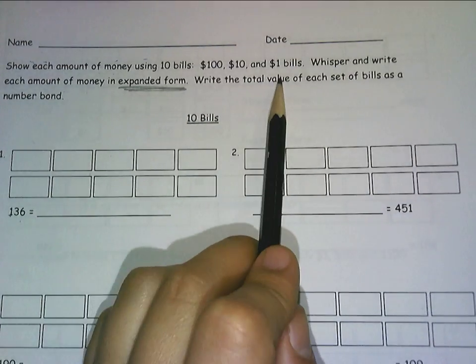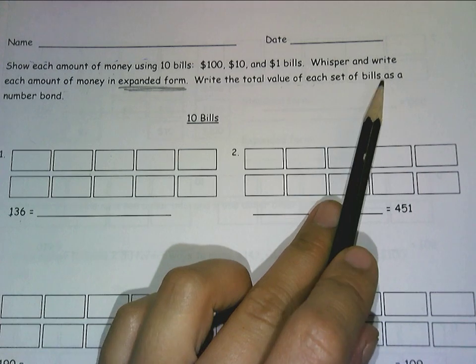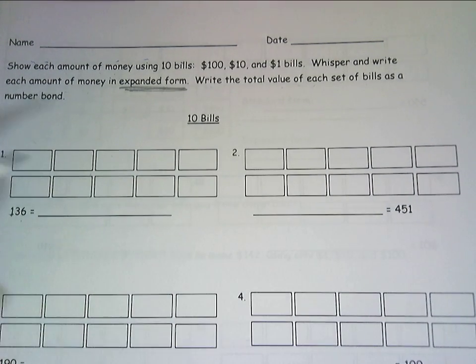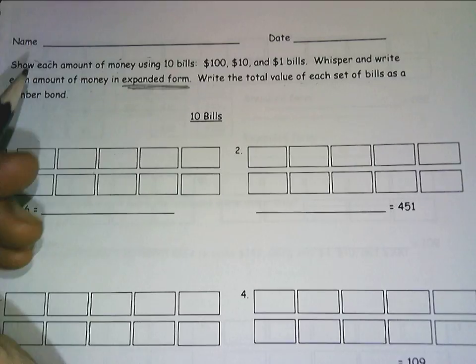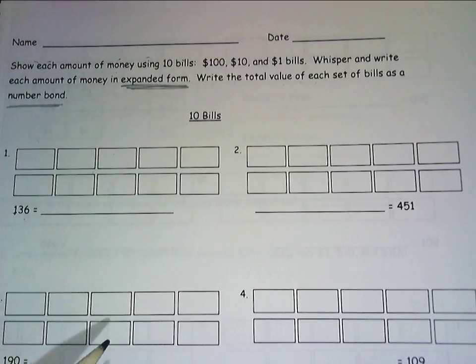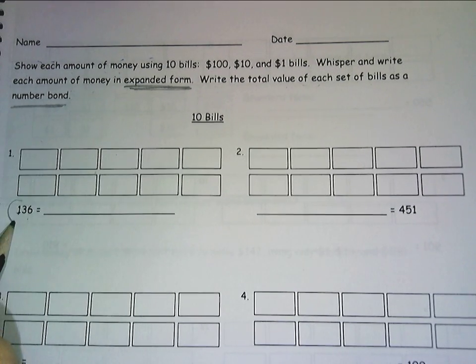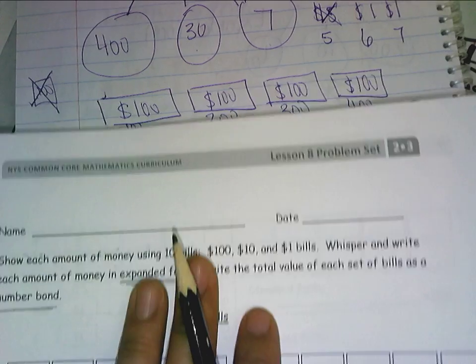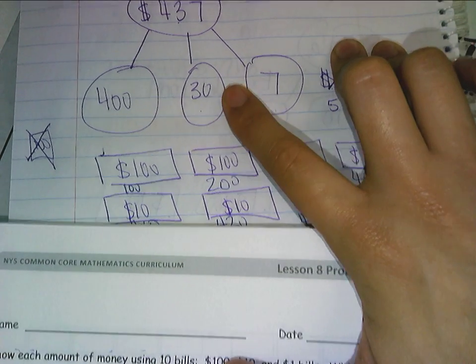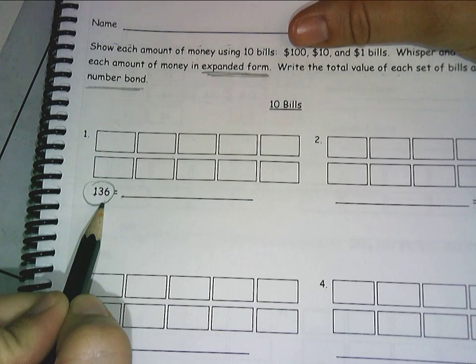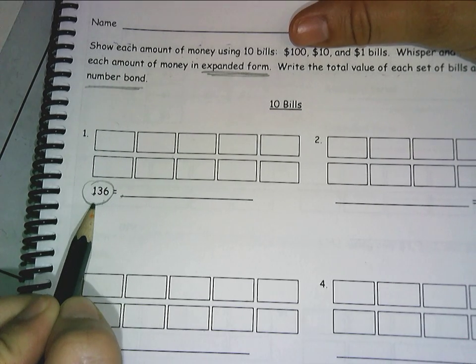Write the total value of each set of bills as a number bond. Okay, so let me show you what that means. It's already asking you right here to do that number bond, so you can actually do that first so that it will help you. So just like I was doing on my paper, I was doing that number bond first, okay? So right here, you can just do it directly from here.